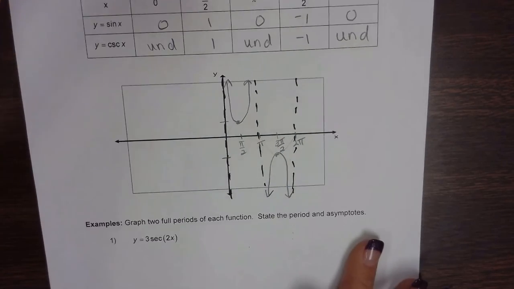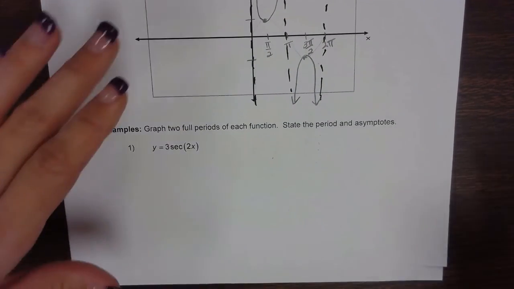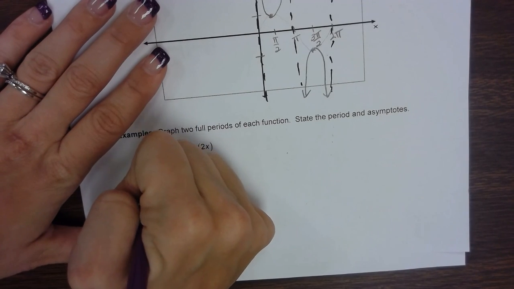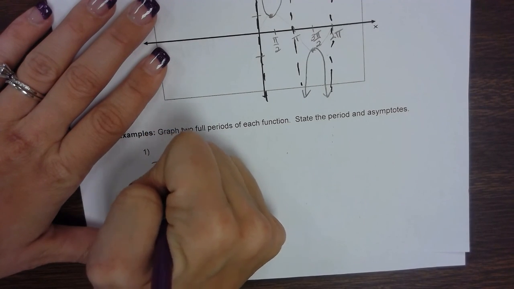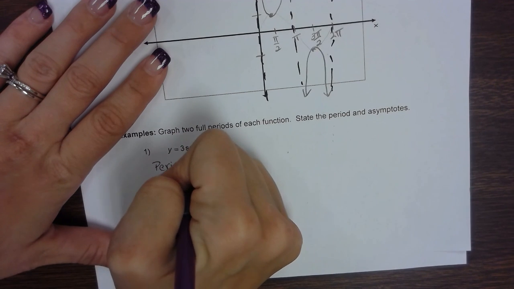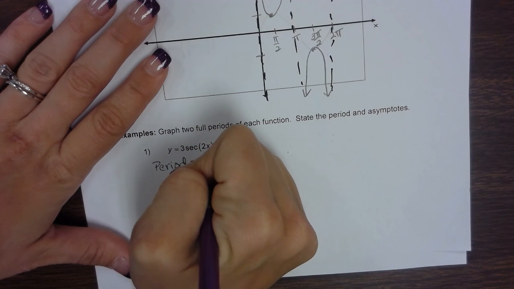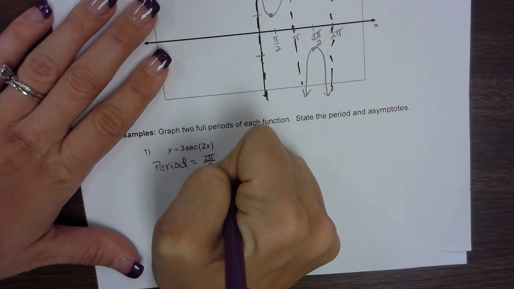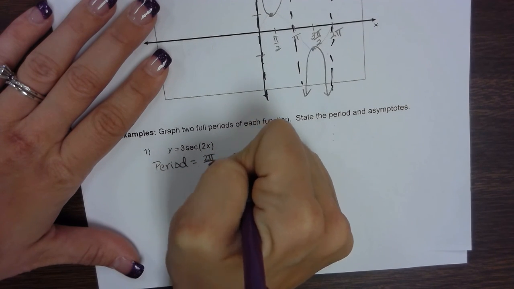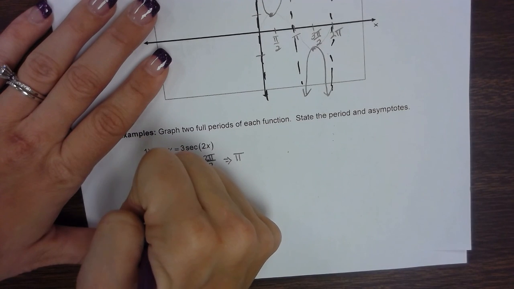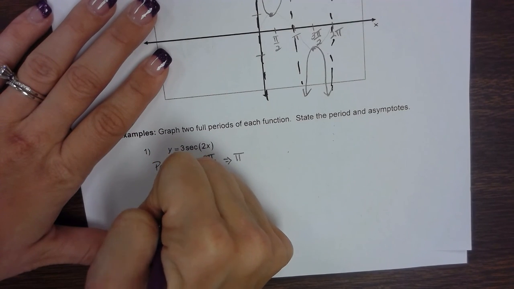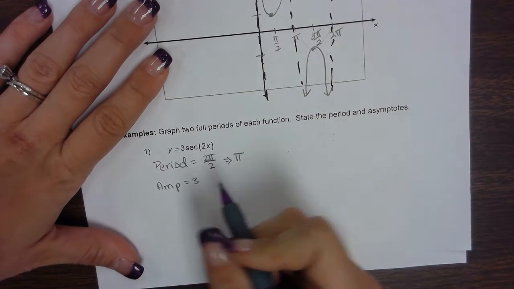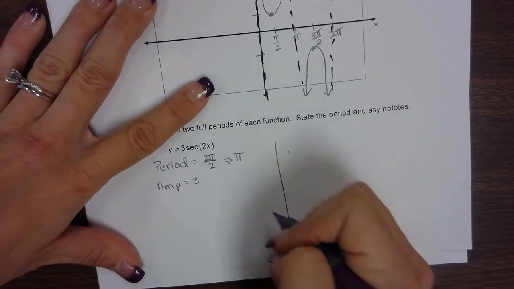So now let's do some phase shifts and transformations. First thing we want to talk about is the period and how it changes. So 2 pi over b would give us the period of pi. And it looks like the amplitude changes to 3. No vertical shift, no phase shift.